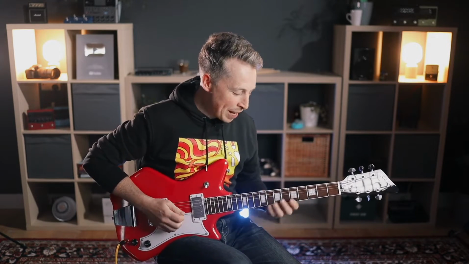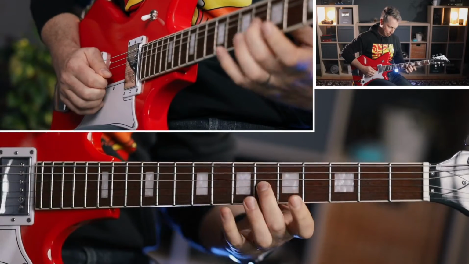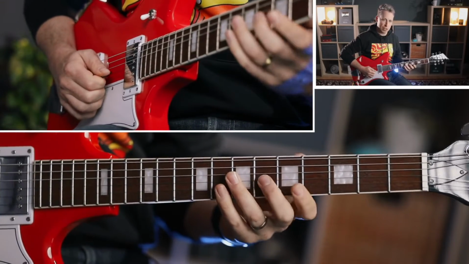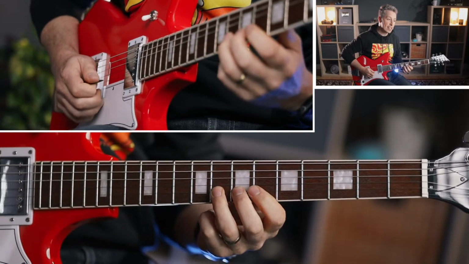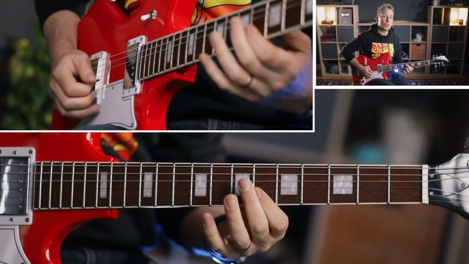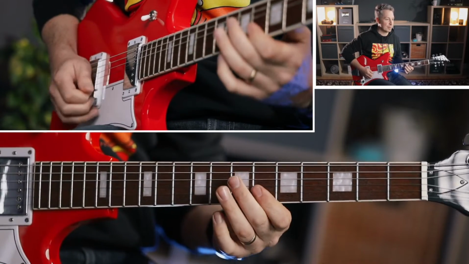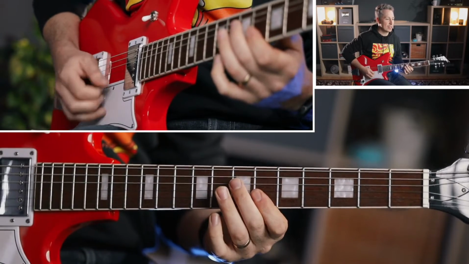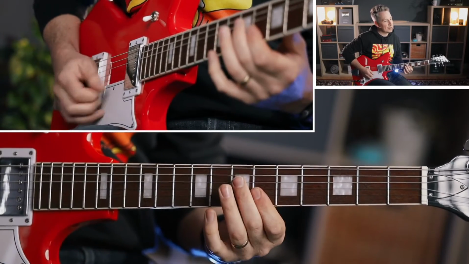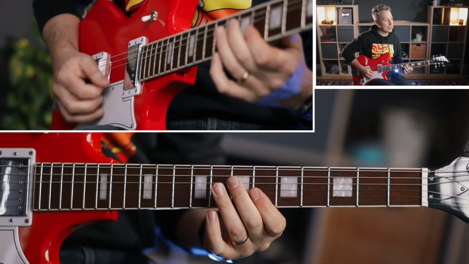So here we go. We're going to go from the flat third to the major third and then walk up the pentatonic box 2. So that's 7, 6, 8. And then we're going to go 1, 2, 3, 1, 2, 3. 1, 2, 3, 1, 2, 3. No, 1, 2, 3, 1, 2. 1, 2, 3, 1, 2.